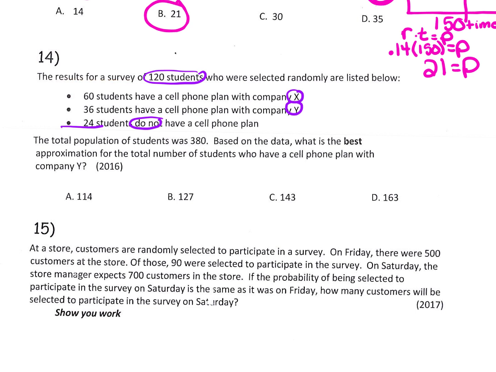So we know the total is 120. If the total population was 360, based on the data, what is the best approximation or prediction for that students who have cell phone plan with company Y?